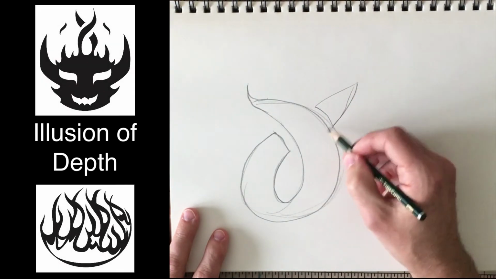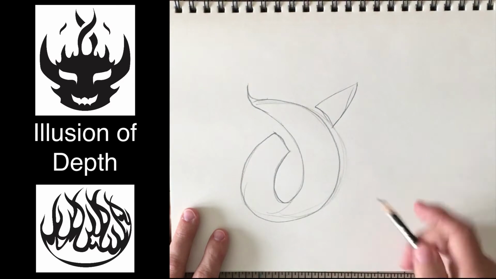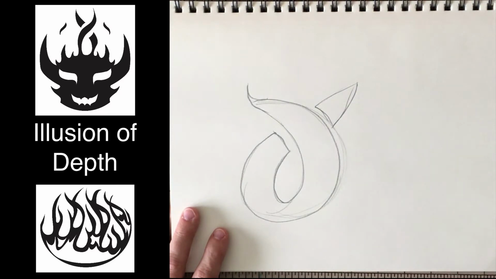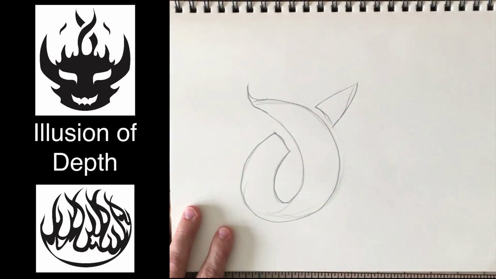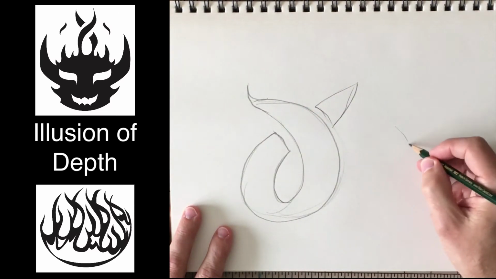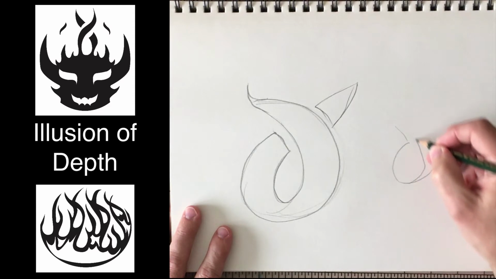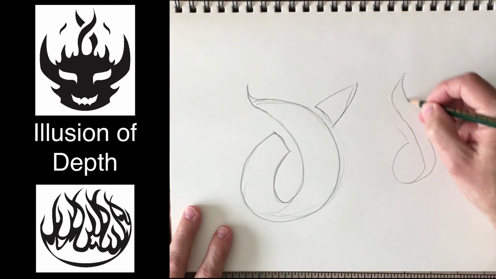In the new examples to the left, you can see how the negative space is used to create a multi-image of not just a flame, but as well as a face. The design on the bottom, you can see the negative space is being used to create a more dynamic flame design.